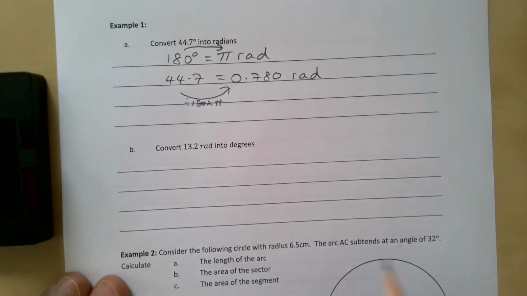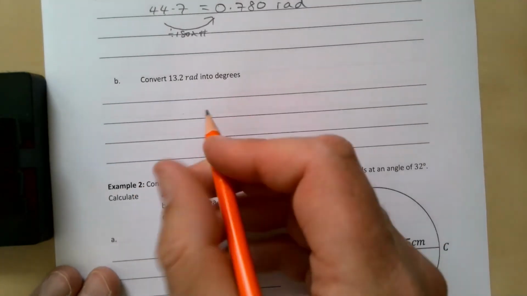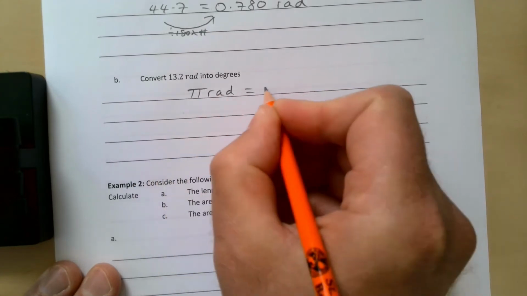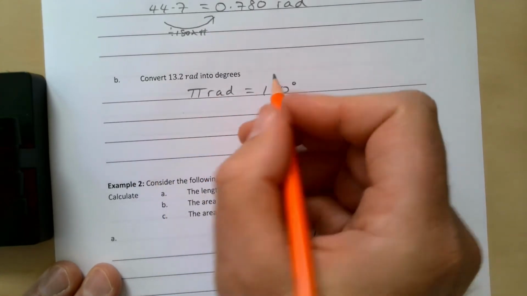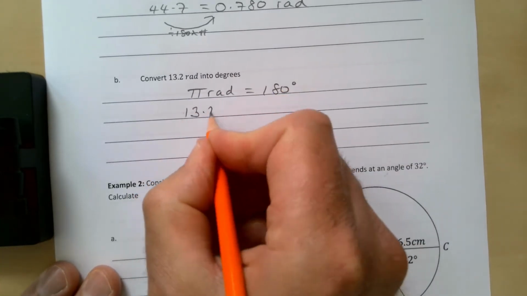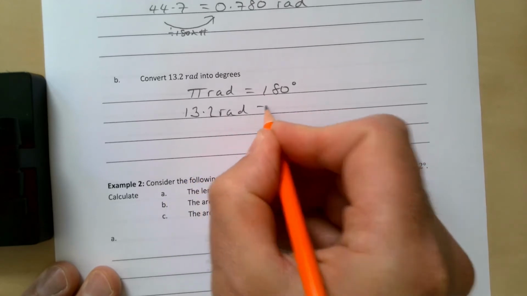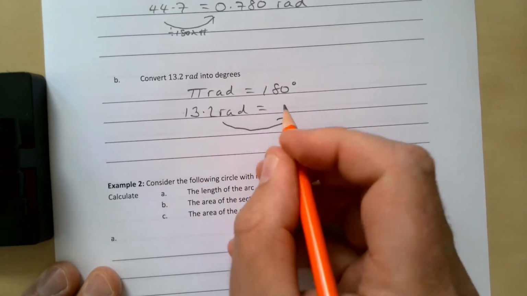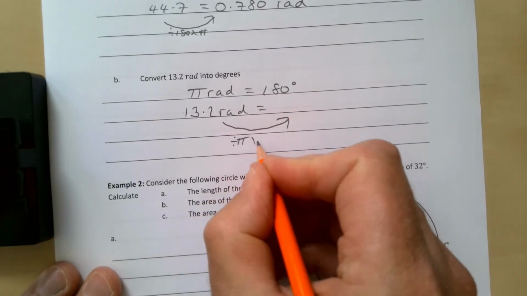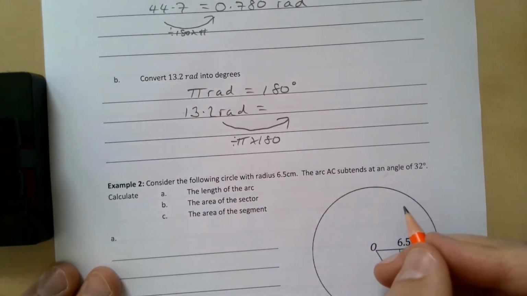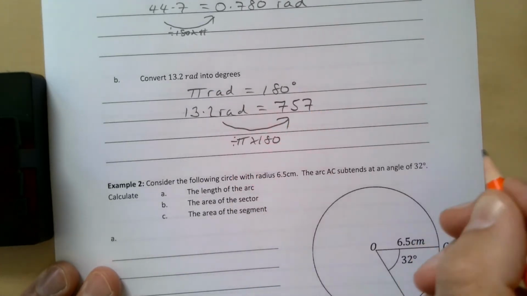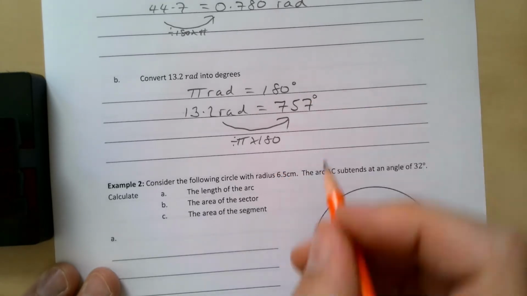radians. Part 2, convert radians into degrees. So let's write this the other way around. We know pi radians equals 180 degrees. So that's 3.14 radians is 180 degrees. So we want 13.2 radians. How do we get from pi to 180? We divide by pi, we multiply by 180, and if you work that one out, you get 757 degrees.